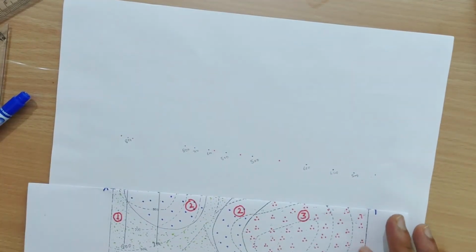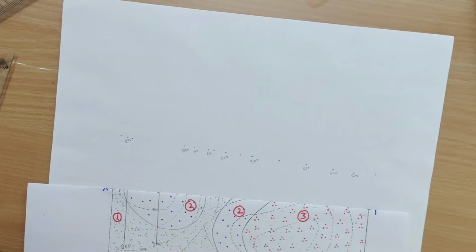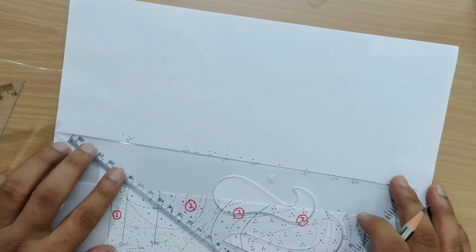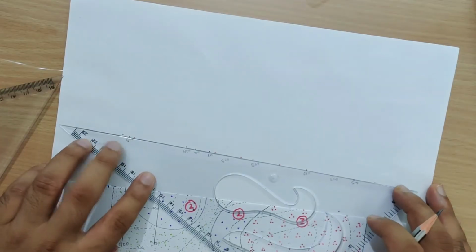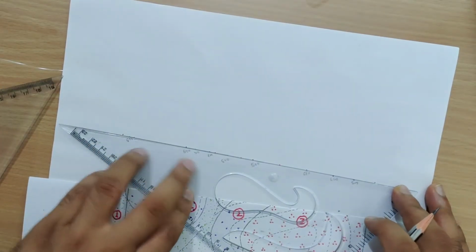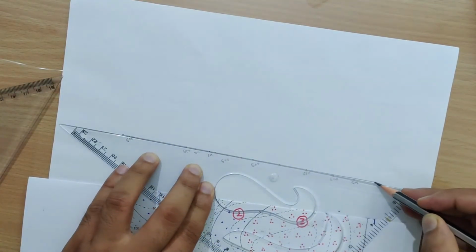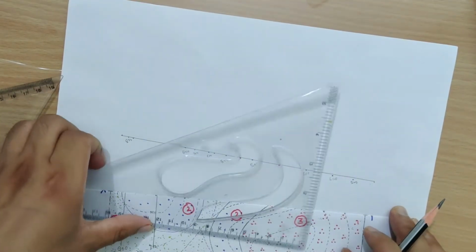Now let's draw the baseline. So this is our baseline.